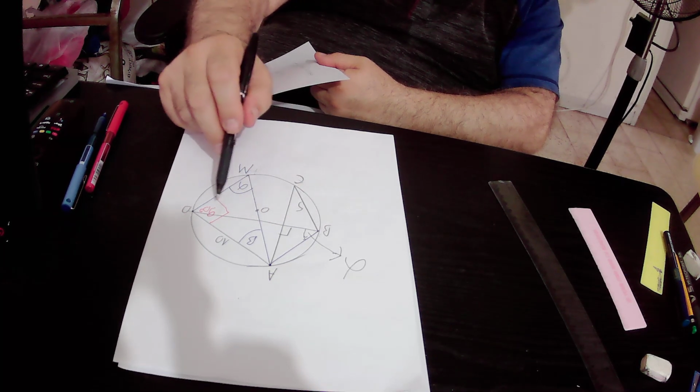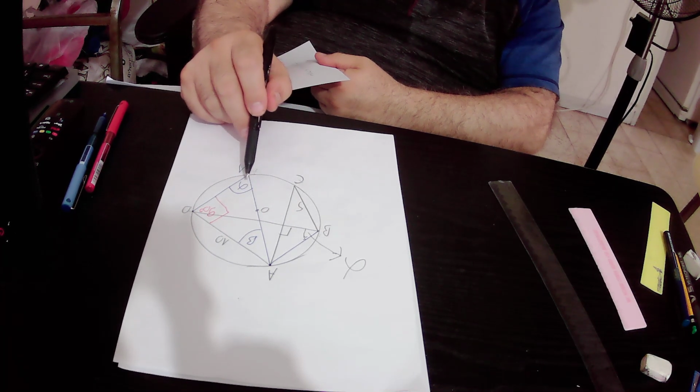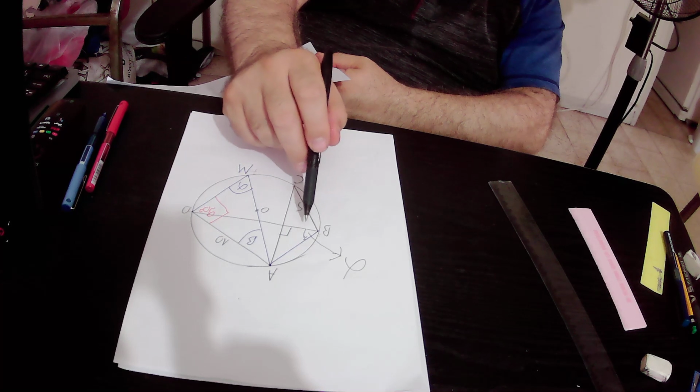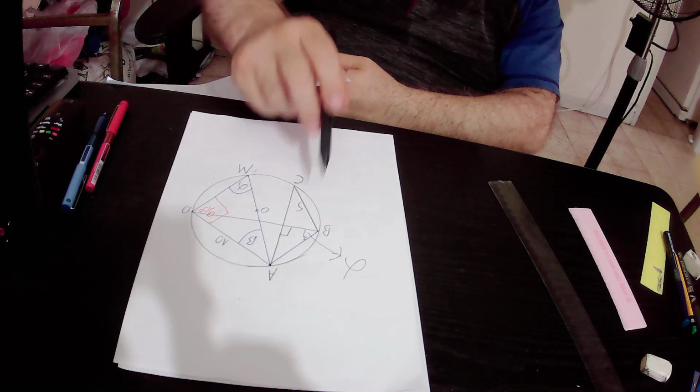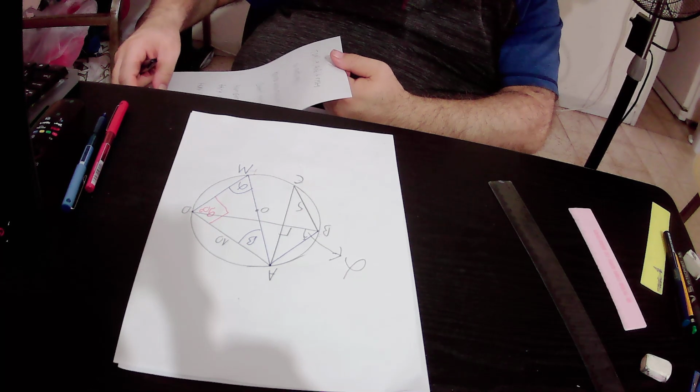So if this angle is alpha, this angle will also be alpha. So angle ABD equals to alpha. Okay?